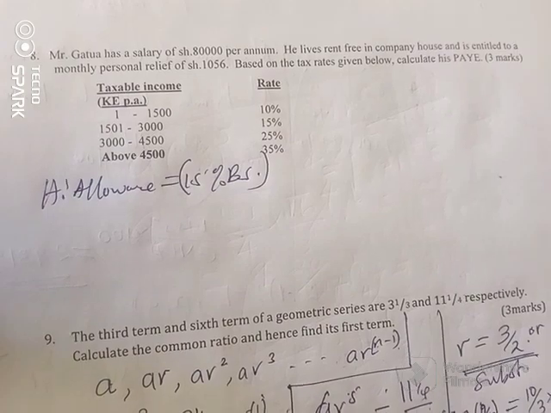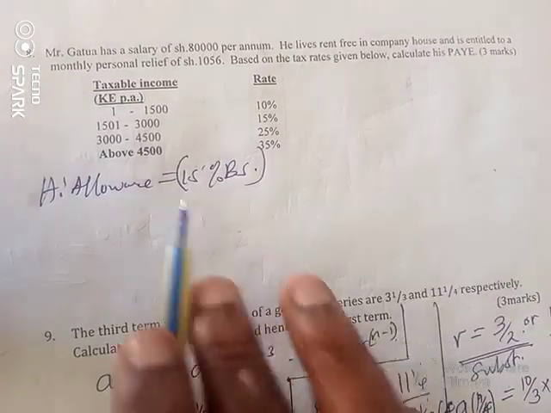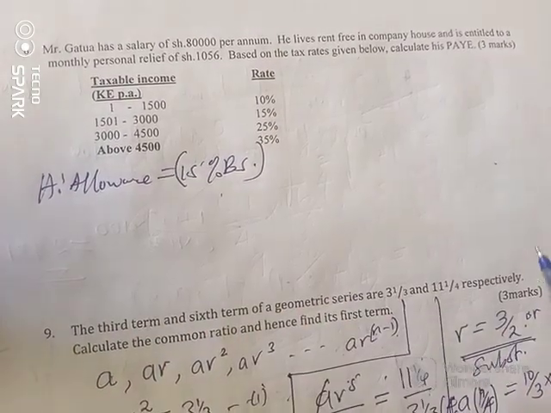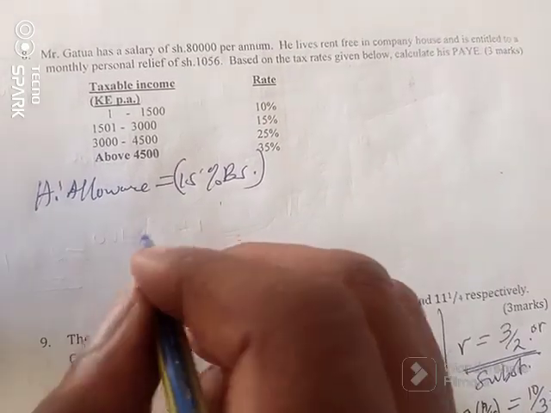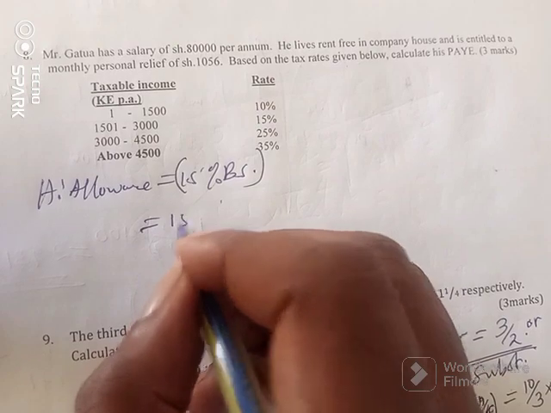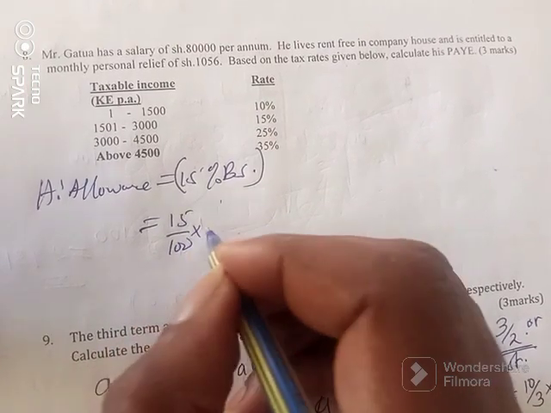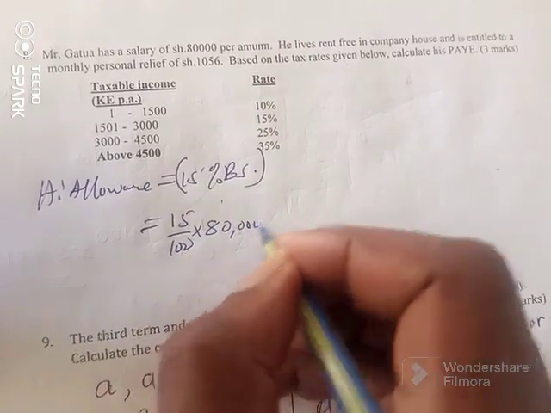So that goes without saying that we have to calculate the 15%, now that he is housed by the employer. So house allowance, therefore, will be 15% of 80,000.